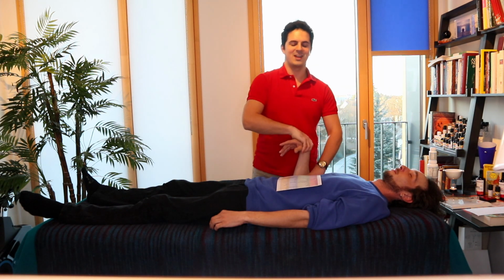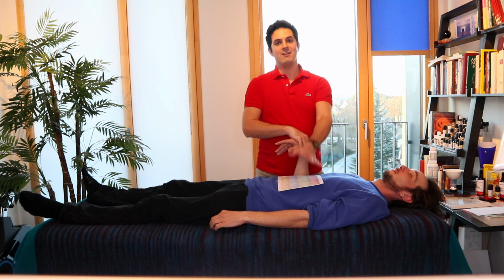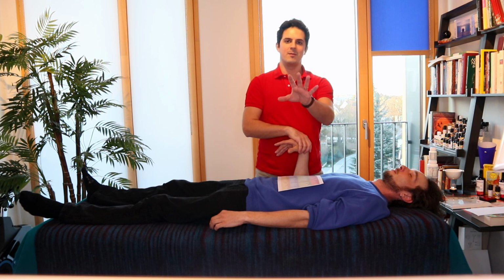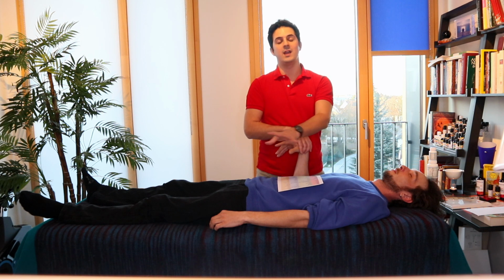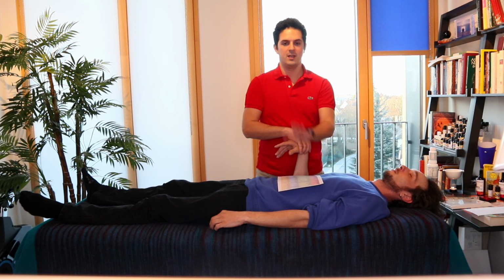So we need to correct this. So now let's see if another element, because I'm just staying with the elements. In a session I could check many different other things, but I'm staying in the elements. We can see if one element can help balance out the other. So again, using his natal chart, okay, fire, air.